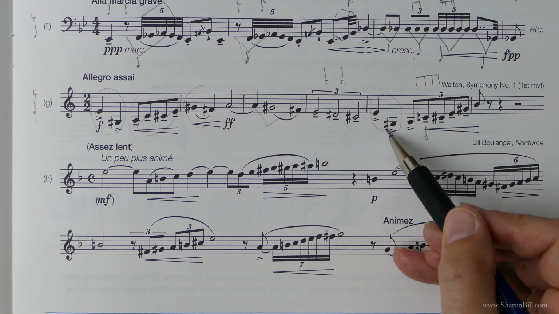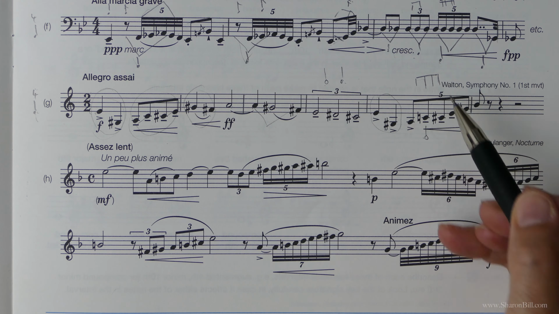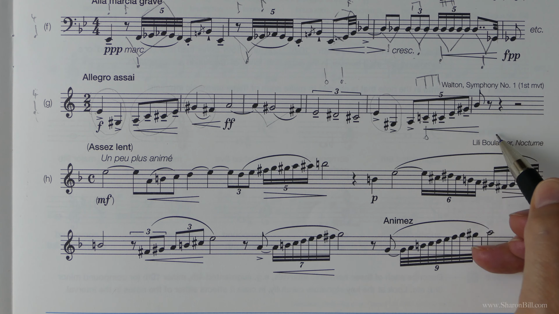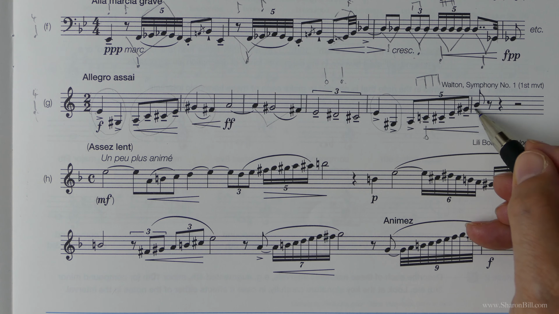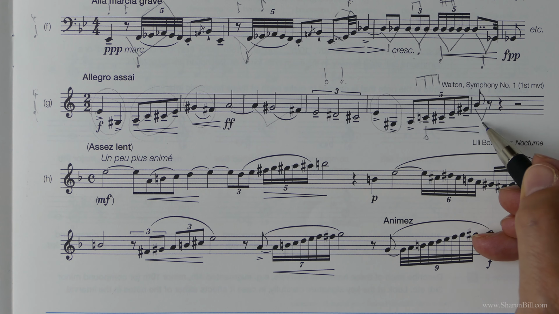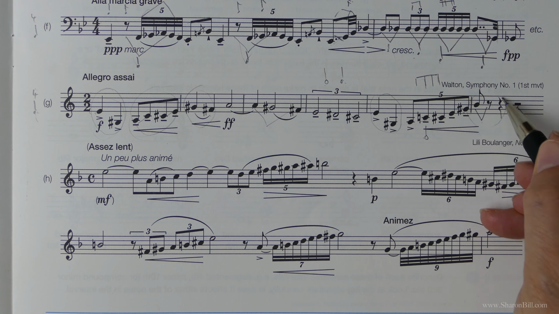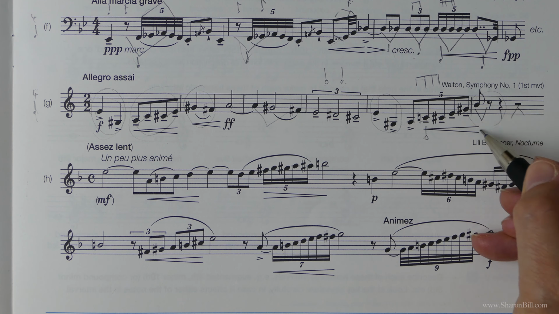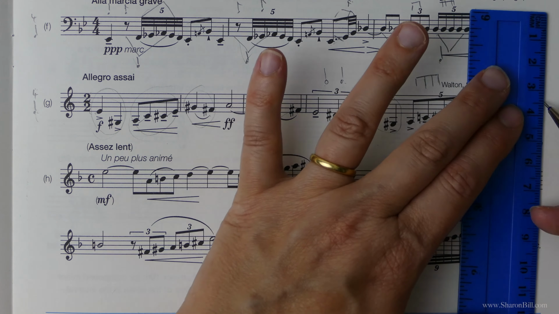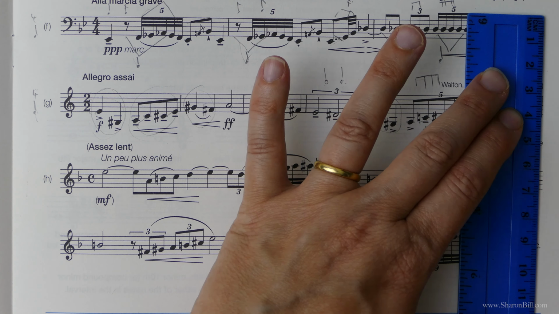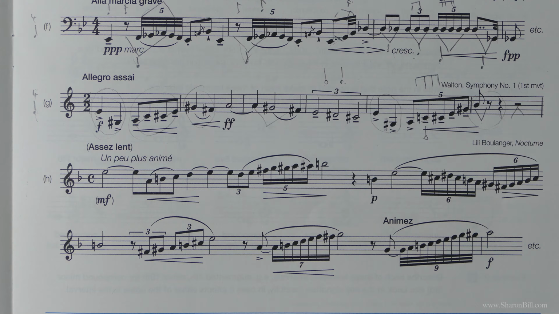Alternatively, you can count 1, 2, 3, 4, and then this should now work out. So there's 1 crochet beat or quarter note, 2, 3, 4, or 1 half a note, 1 minim beat, 2 minim beats. That's correct, so there we go. Next one, we're getting there.